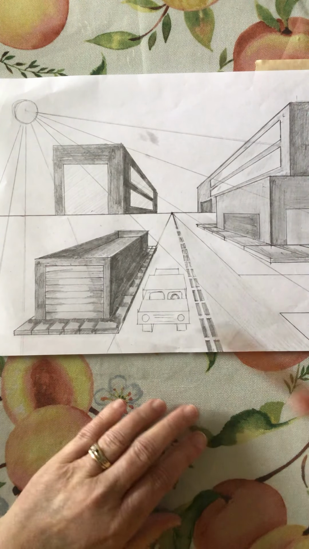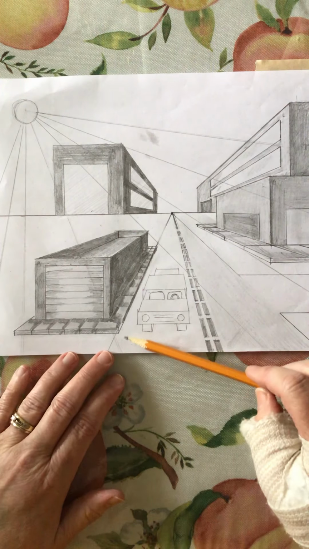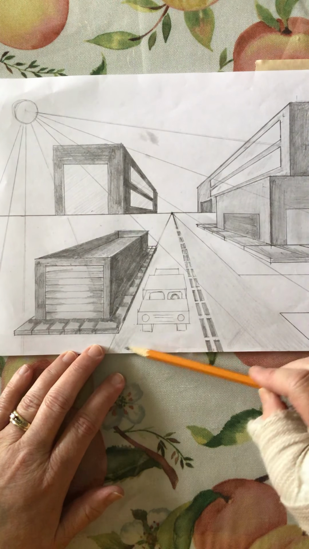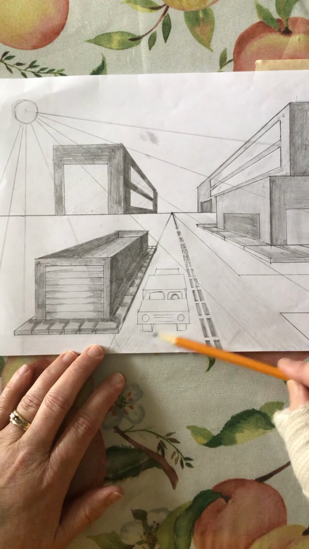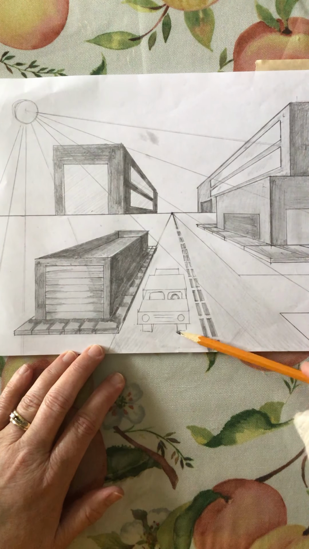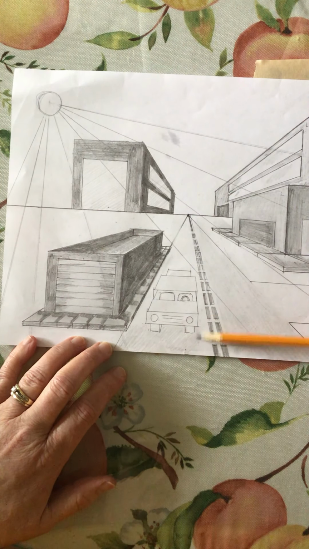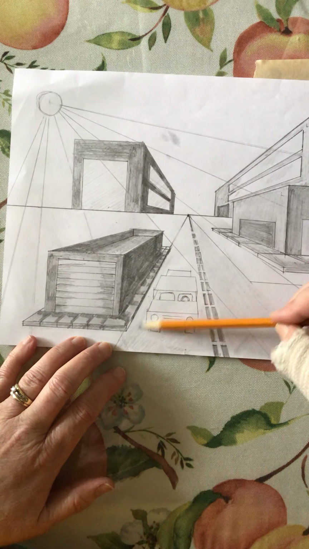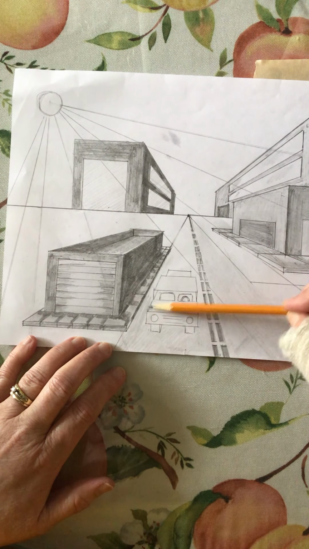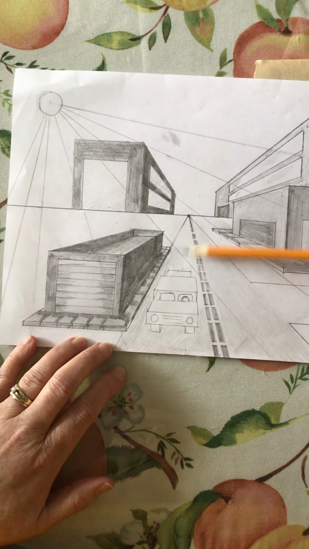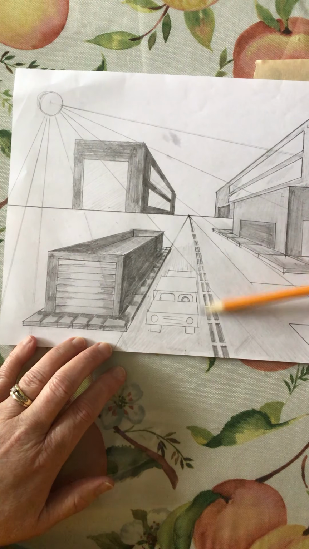So, for the grading, I want all of your buildings shaded. I want your sidewalks shaded. And I want your road shaded to make it look more 3D.